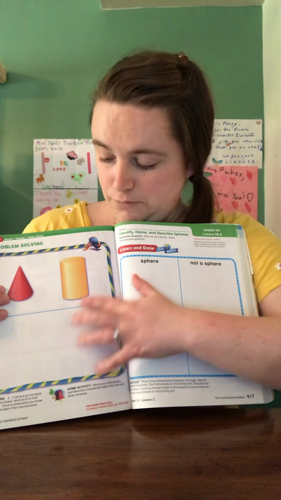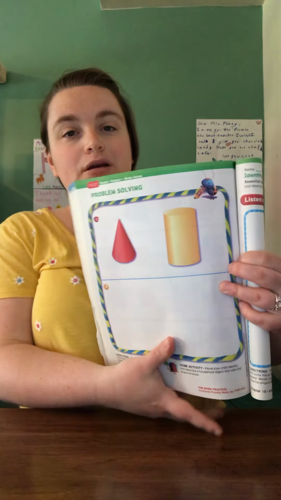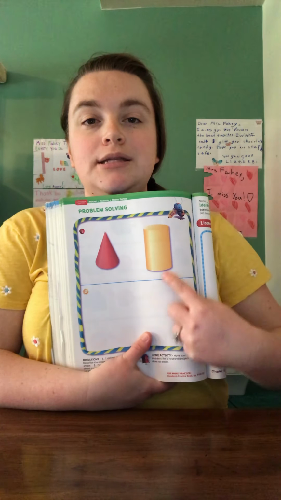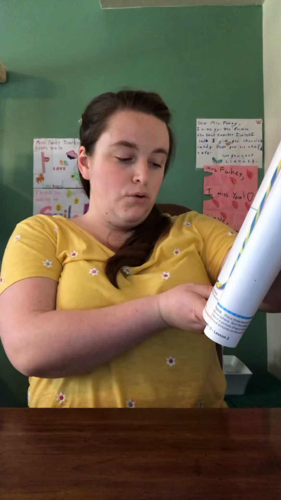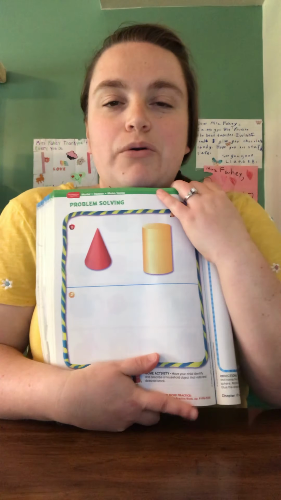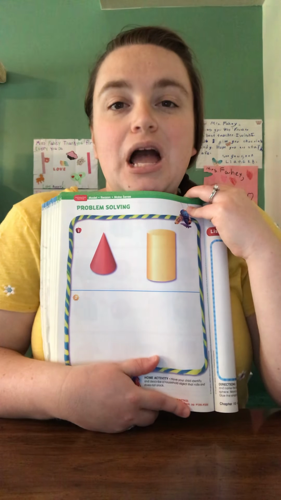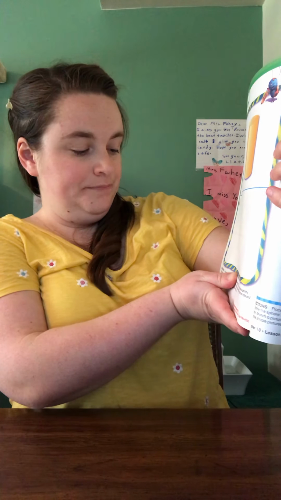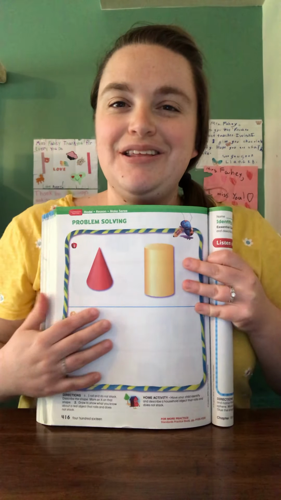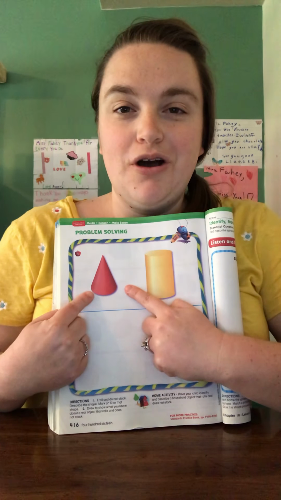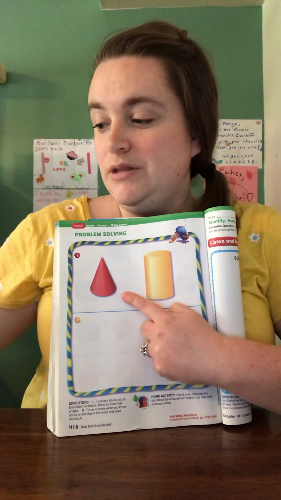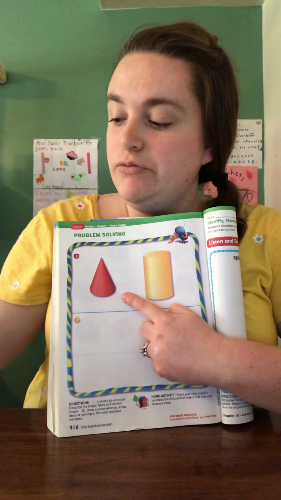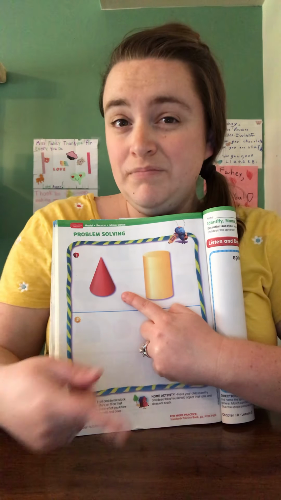Let's come to page 416. We have a red cone and a yellow cylinder. And let's look at the directions. I roll and do not stack. Describe the shape. I roll and do not stack. Put an X on that shape. So remember, if we're talking about a real cone, not a paper party hat, but a real cone, will it roll if you push it?